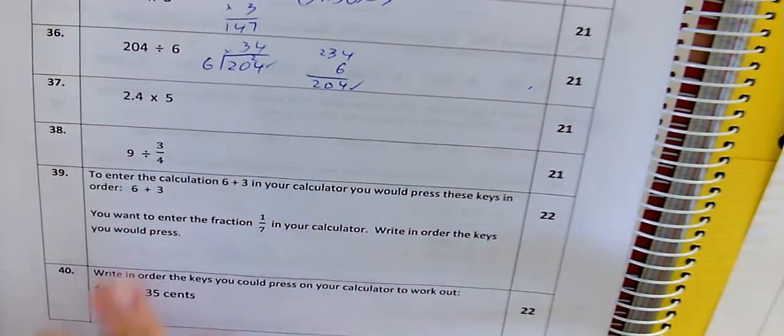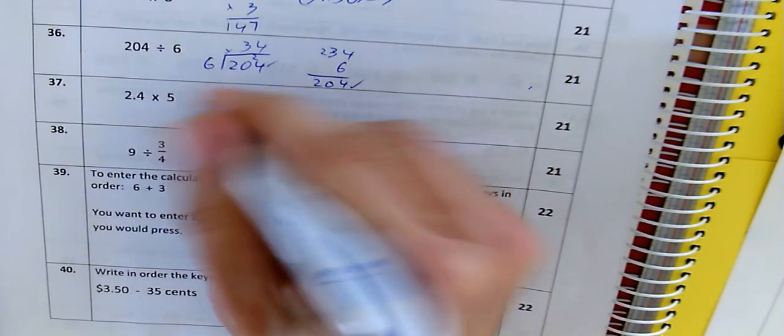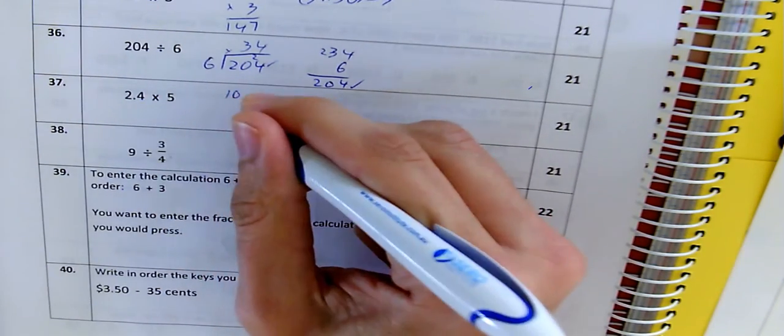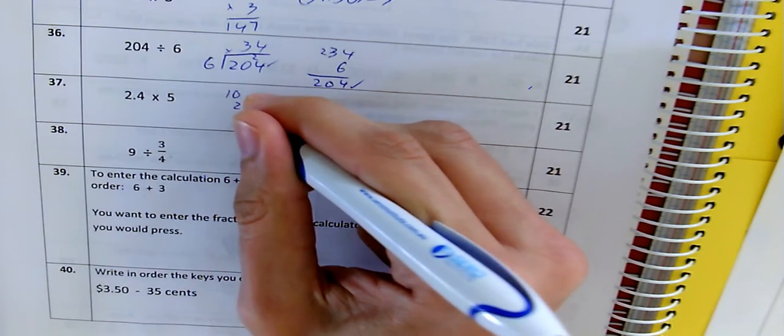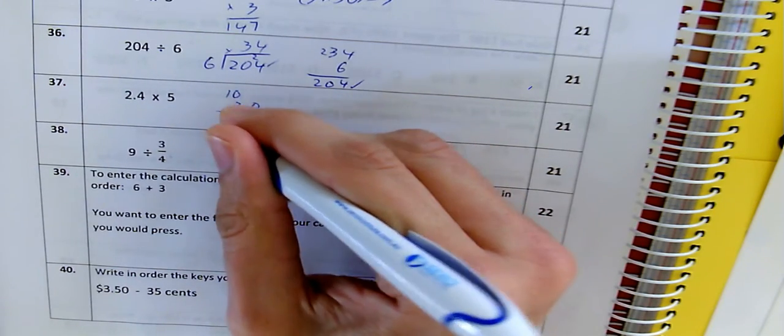2.4 times 5. 2 times 5 is 10. 0.4 times 5 is 2.0. Add them together and that will get you 12.